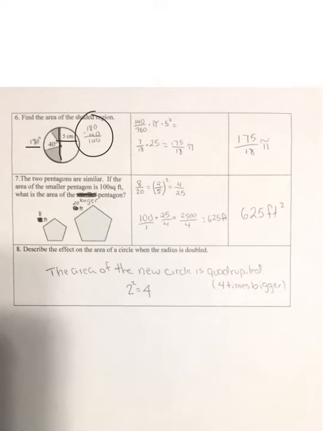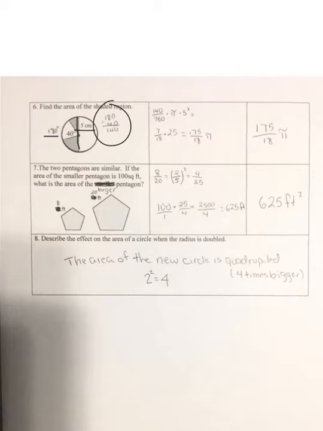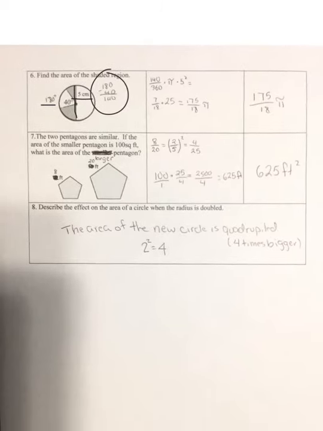And there you go. Number 7, the two pentagons are similar if the area of the smaller pentagon is 100 square feet. What is the area? And then I was trying to change the question a little bit because it looks pretty much like this on the test. But yeah, so it should be the larger pentagon you're looking for. So it's real simple. You make a ratio of the smaller to larger. Sorry. All right, you get 8 over 20.